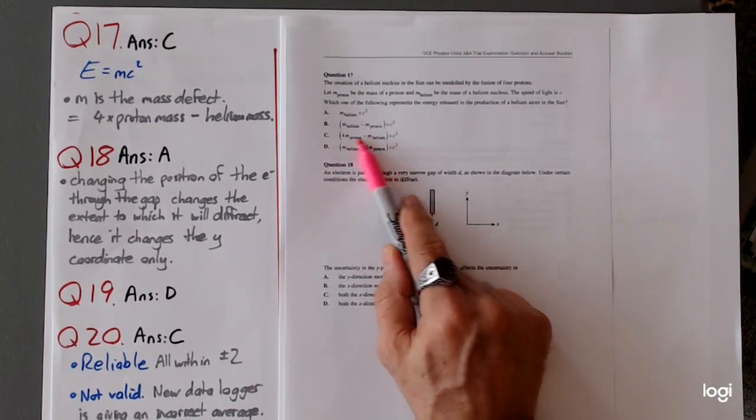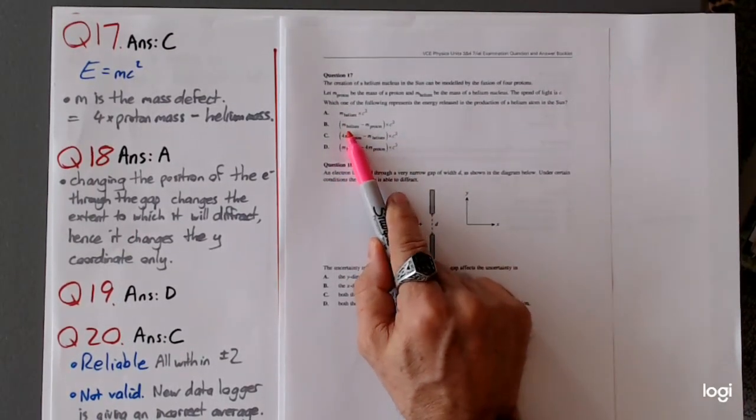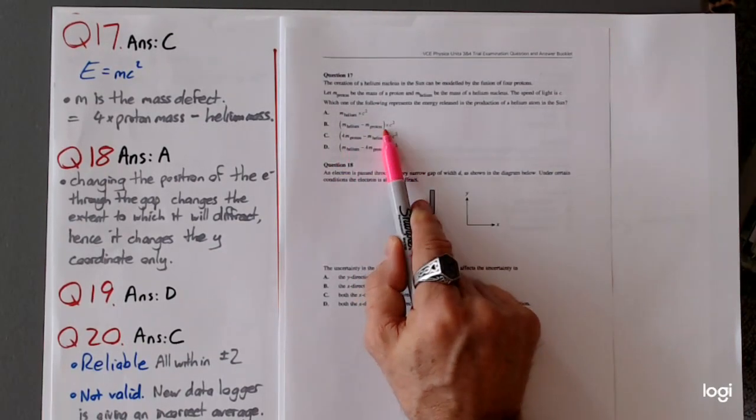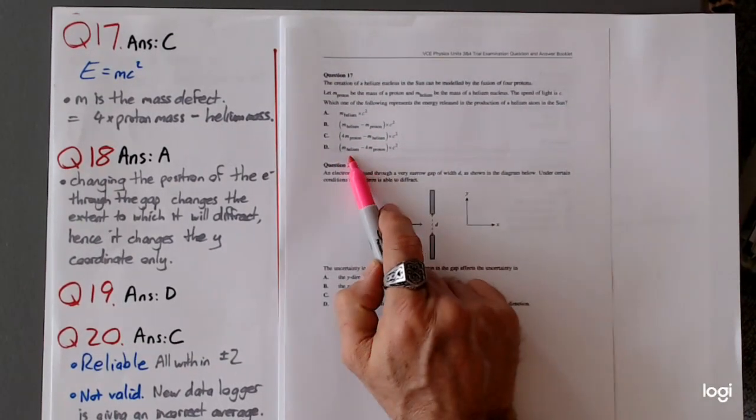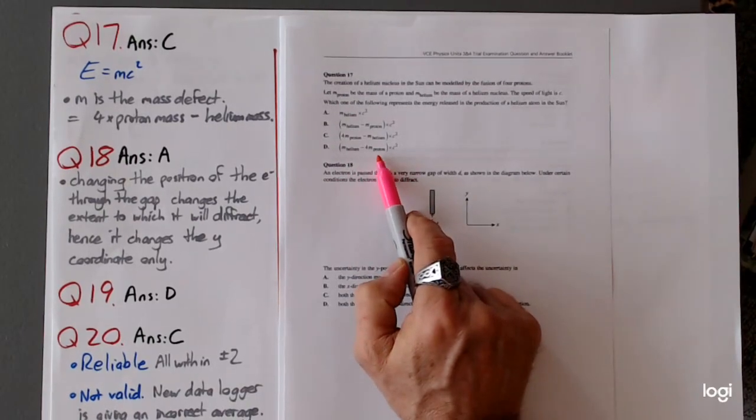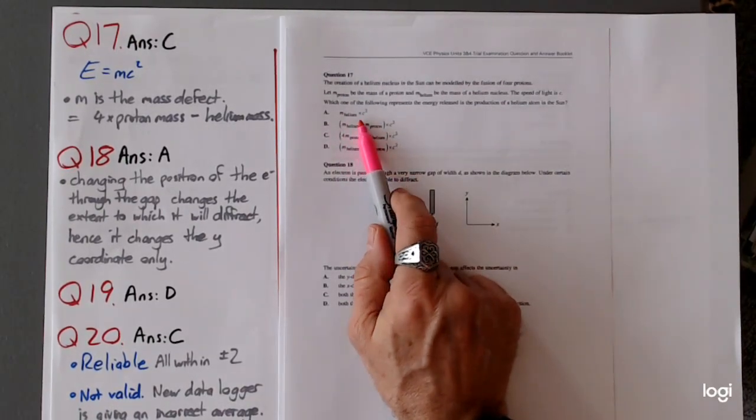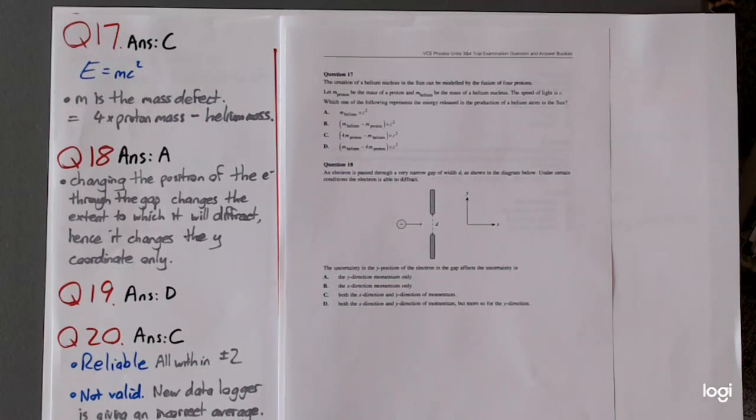So this is what we need to do. That's helium minus 1 proton. First, it's the wrong thing minus the wrong thing. And this is just backwards. You're going to get a negative result. And that doesn't take into account the mass defect at all. So the answer is C.